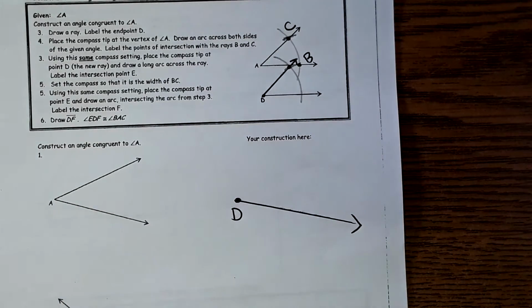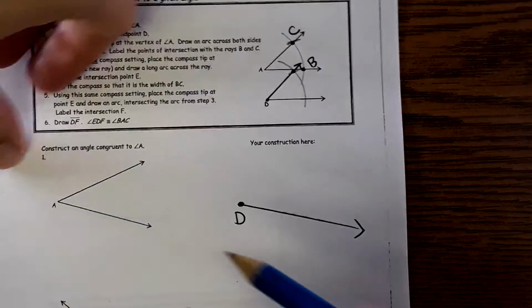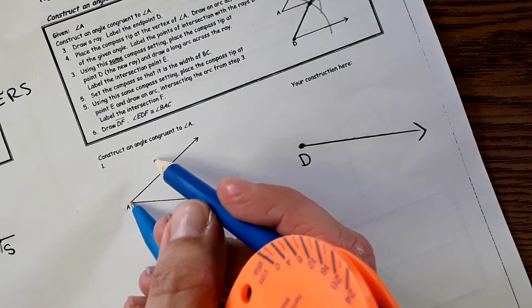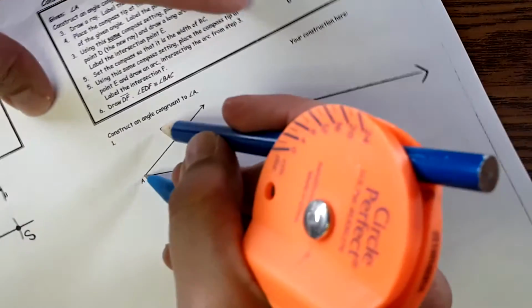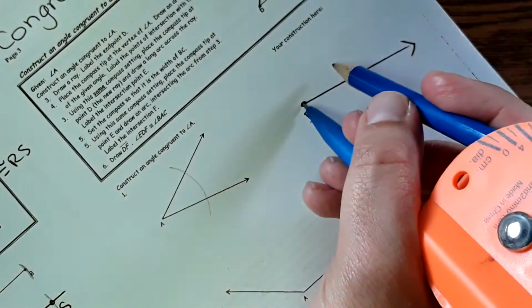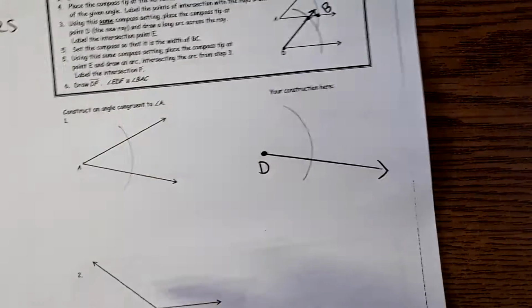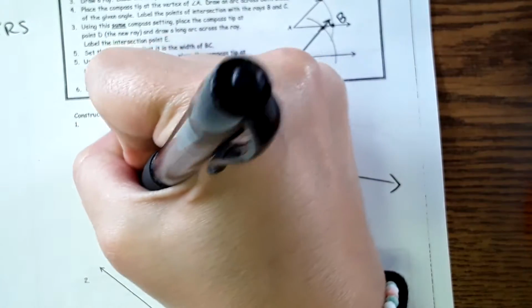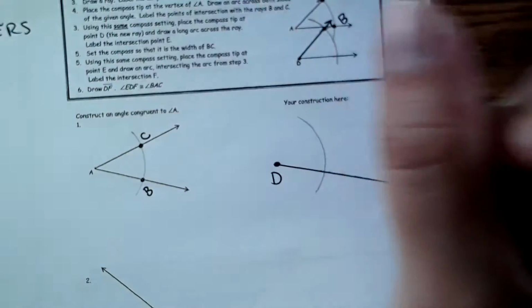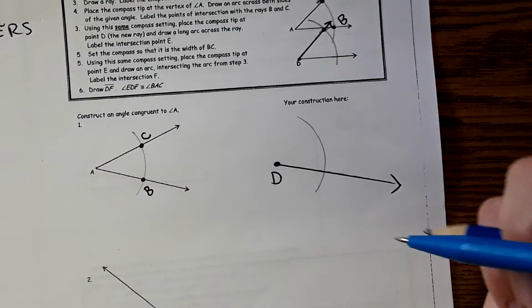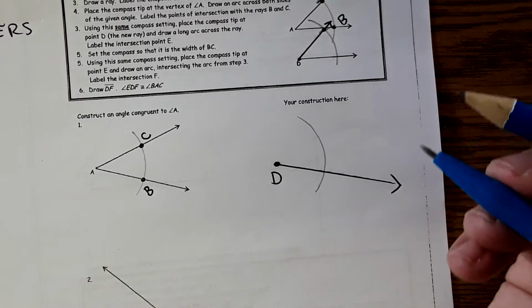Then I'm going to take my compass, put it on A. The measurement doesn't matter as long as it'll cross both rays. So I'm just making an arc that'll cross both rays. Then keeping that same measurement, I'm going to go to D and make that same exact arc. And I'm using points here and labeling those points because it helps for instruction. I can easily say measure B to C. But normally when you see constructions, you won't see all the points labeled, at least.